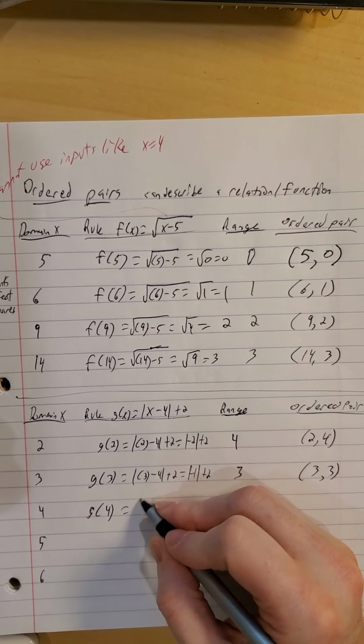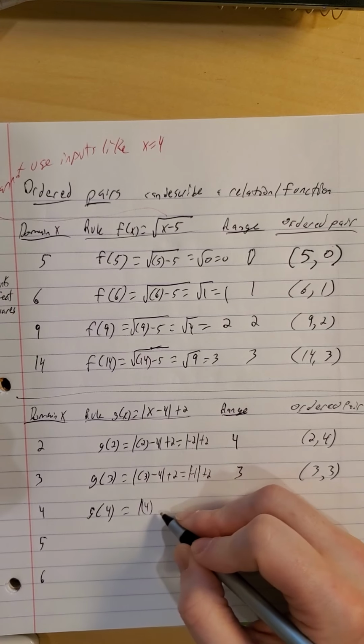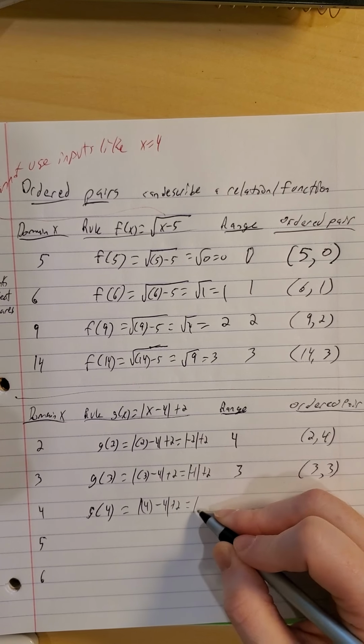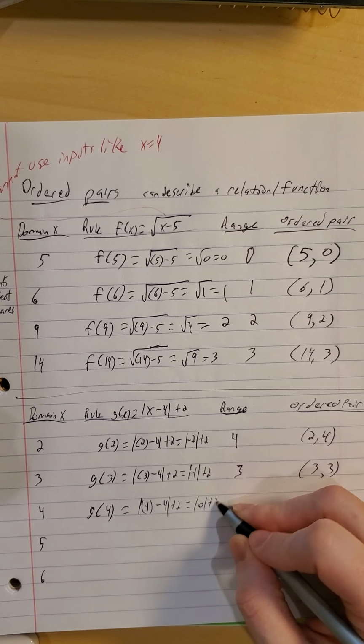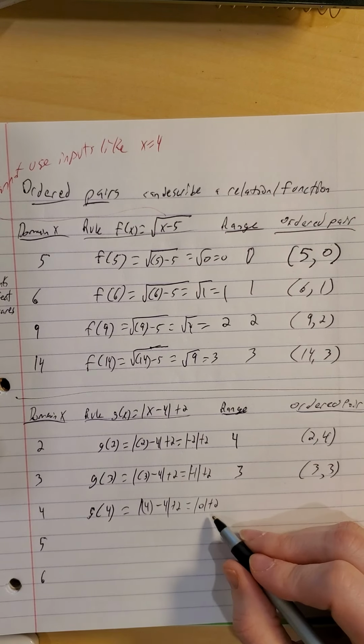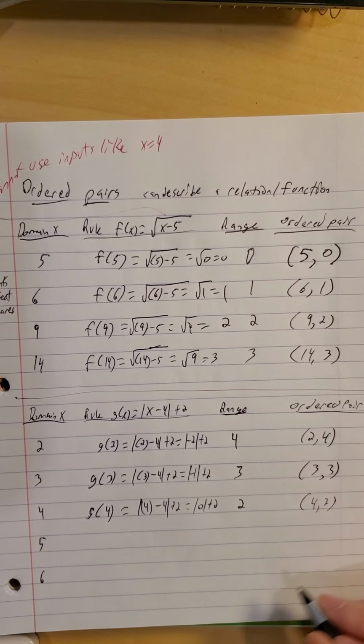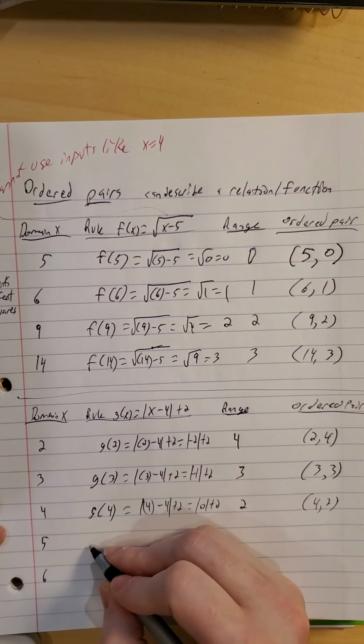G of 4, absolute value of 4 minus 4, close it up, plus 2. So that's the absolute value of 0 plus 2. Absolute value of 0 is 0. 0 plus 2 is 2. So 4, 2 should appear on this function.